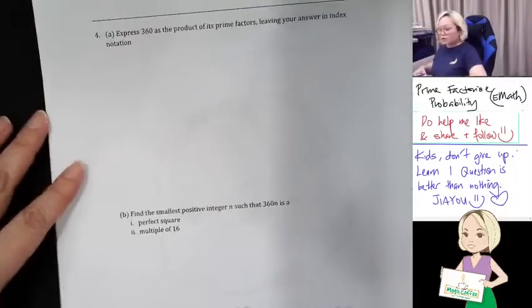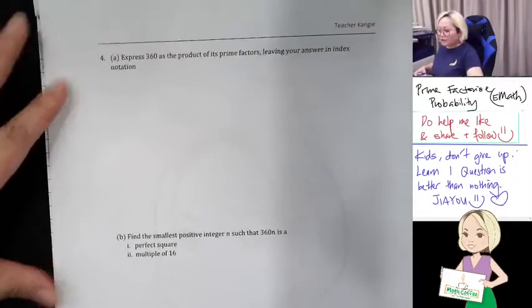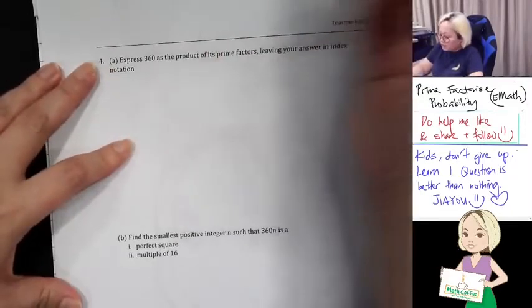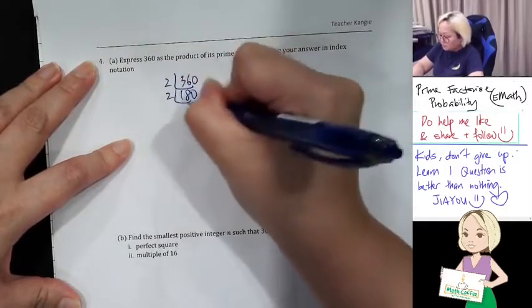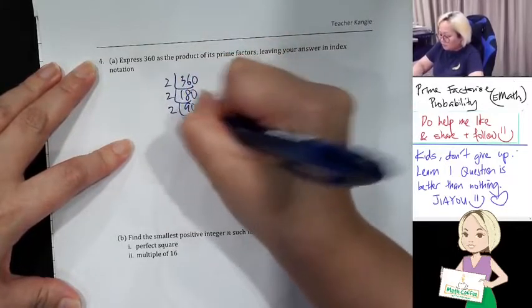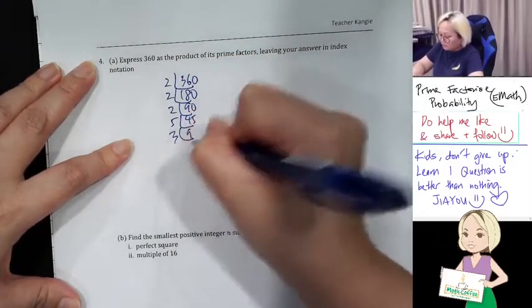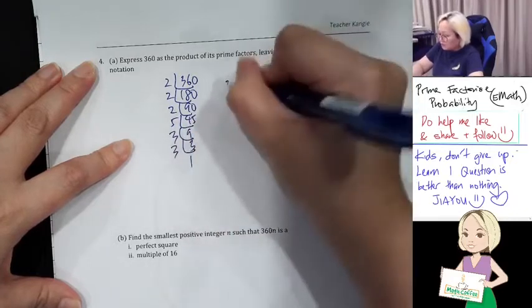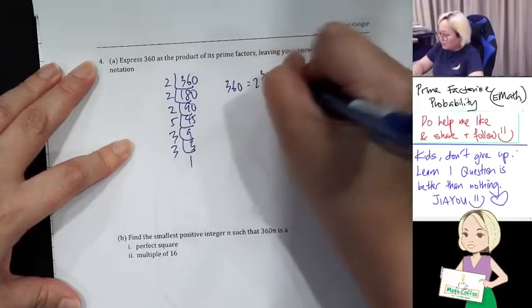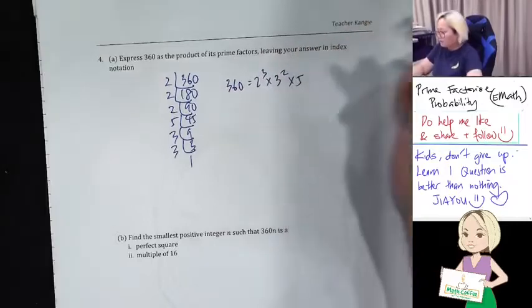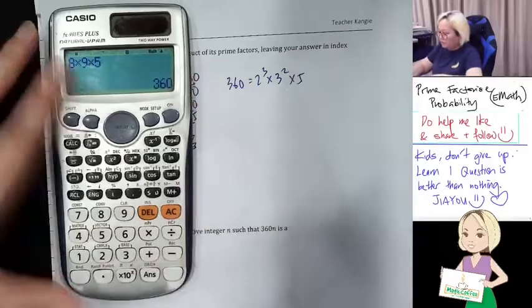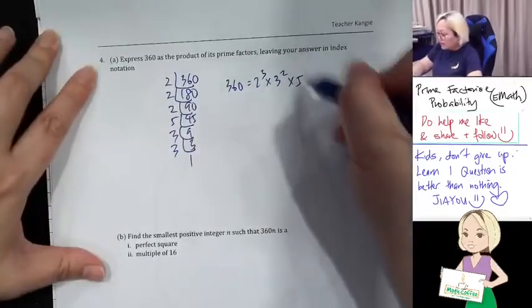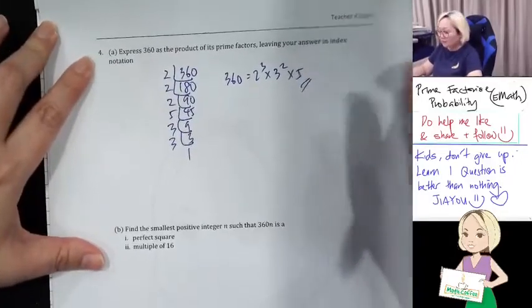Before I do this question, of course, I have to do my prime factorization for 4a. So I'm going to do just the ladder. So my 360 is 2 to the power of 3 times 3 to the power of 2 times 5. Let's just double check. 8 times 9 times 5. 360. So 4a is very straightforward. I'm not going to explain about 4a.